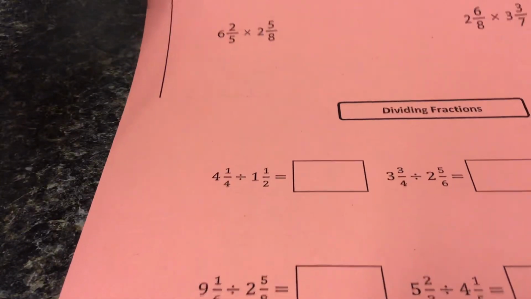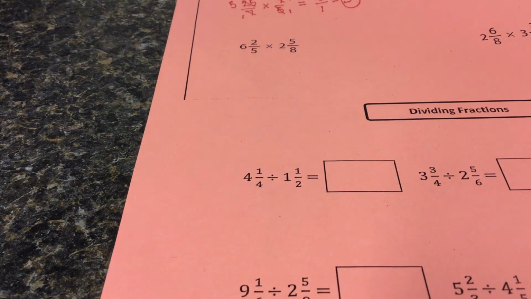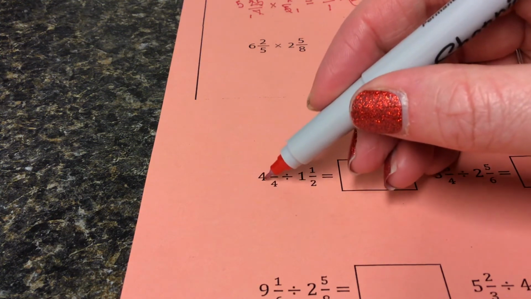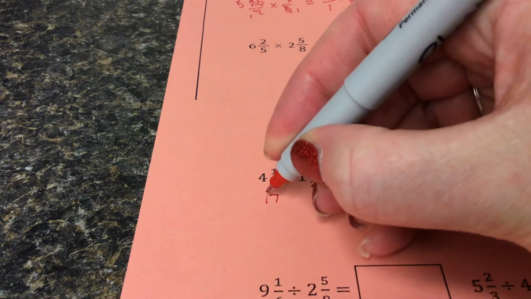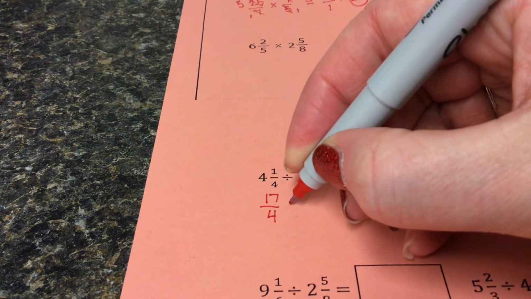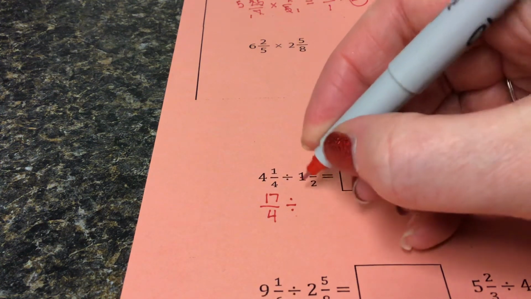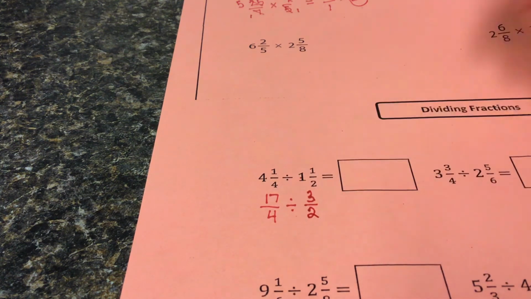Okay. Let's look at a division problem. So our division is very similar to our multiply. We make them improper if we can. So 4 times 4 plus the 1 is 17 over 4. And 1 times 2 plus the 1 on top would be 3 over 2.